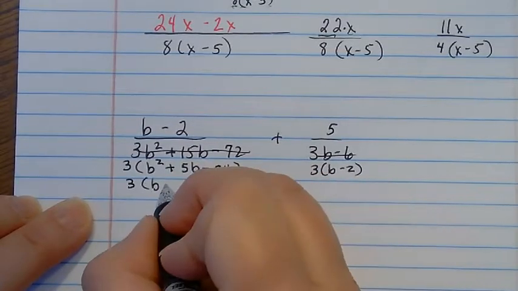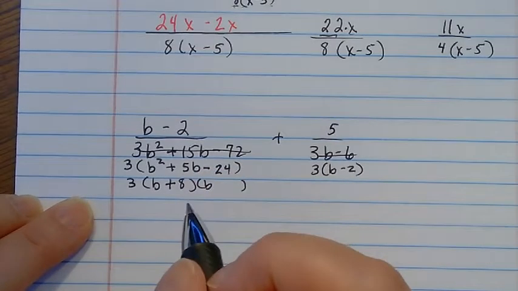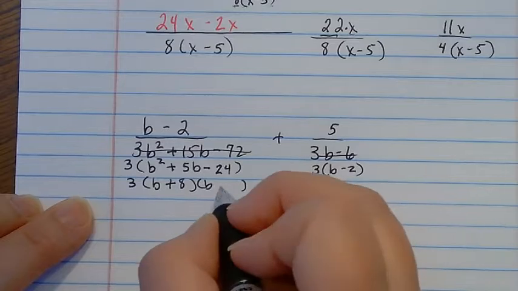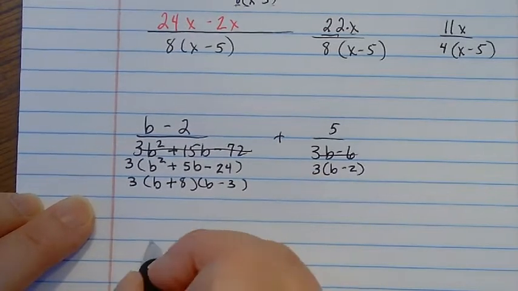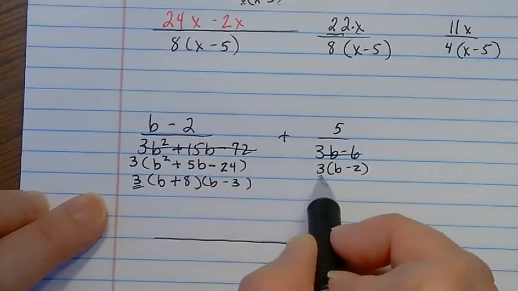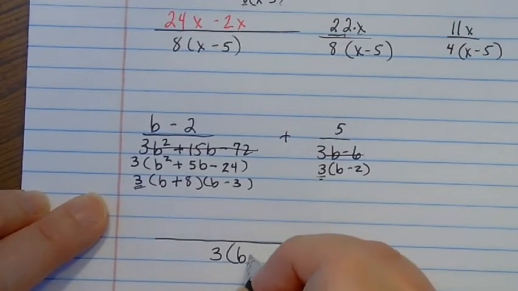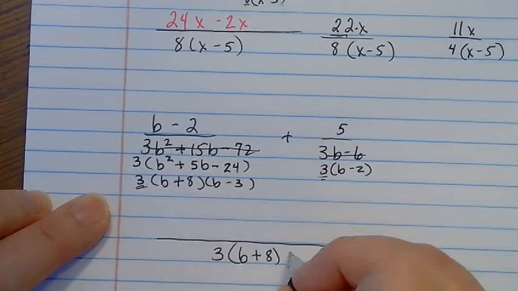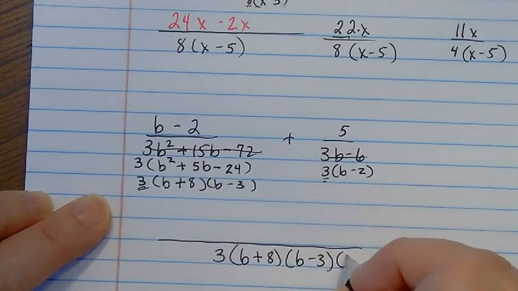Goes to b plus 8, b minus 3. All right, so we're going to have quite the denominator here. I'm going to look at the numbers first. They both have a 3, so I need a 3 here. I need a b plus 8. I need a b minus 3. And I need a b minus 2.